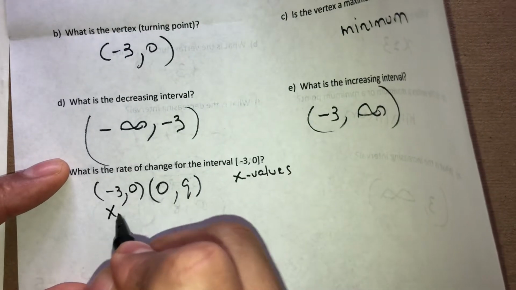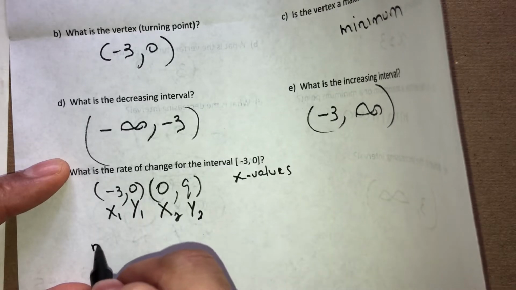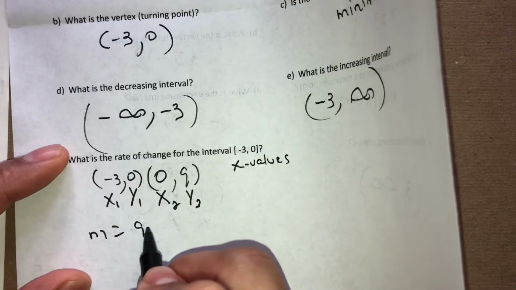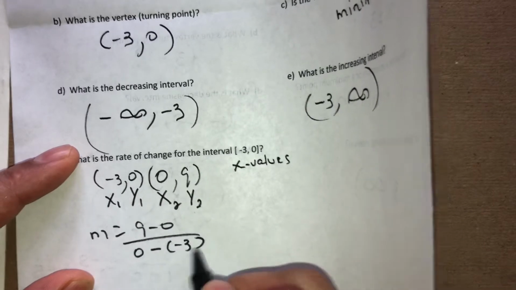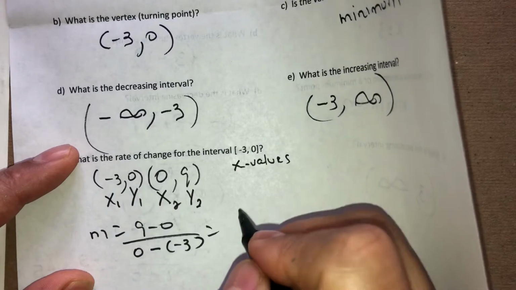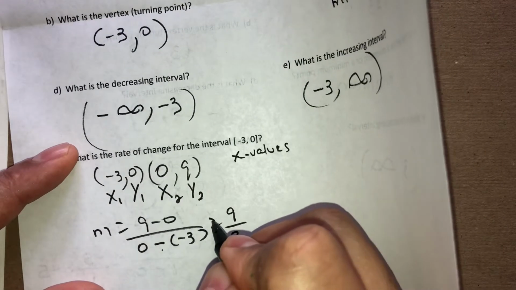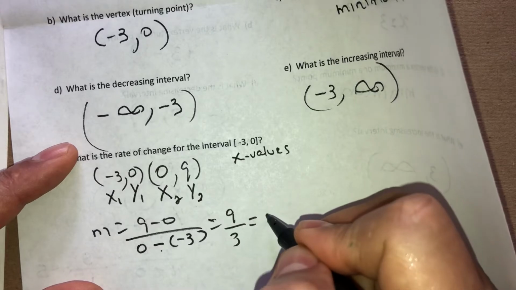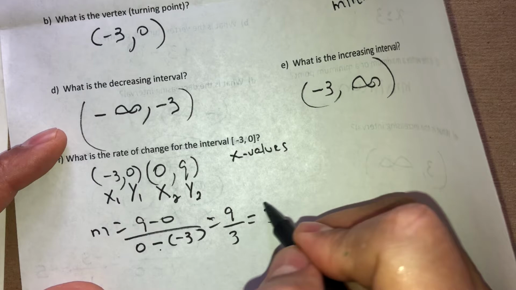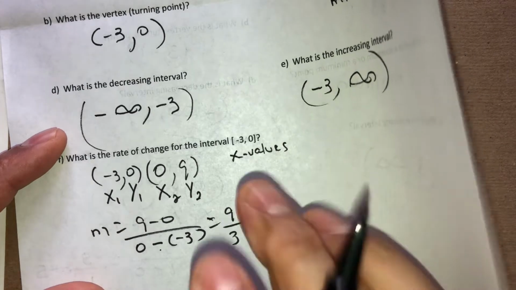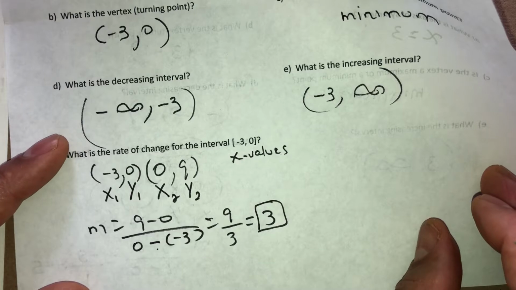So I have my 2 points now, so I can find my slope. Remember, guys, x1, y1, x2, y2. So m equals 9 minus 0 over 0 minus negative 3. Remember, don't forget the minus. And that will give you 9 divided by 3, because minus times minus is plus. So here, the rate of change from the interval negative 3 to 0 is 3. So I answered all those questions without graphing, right? Because remember, you can use the table or you can use the graph.